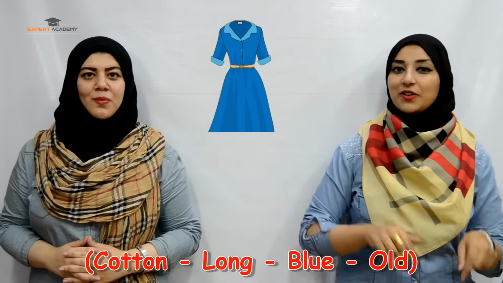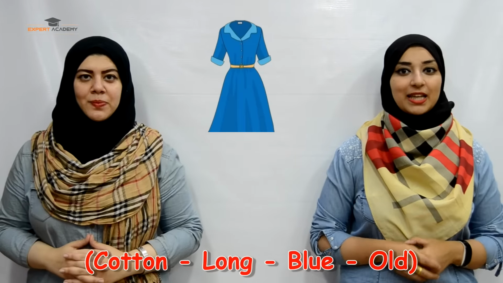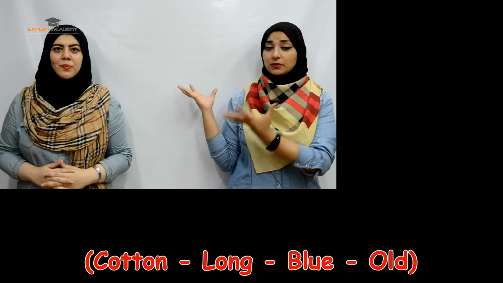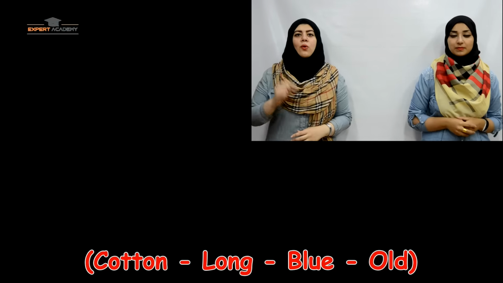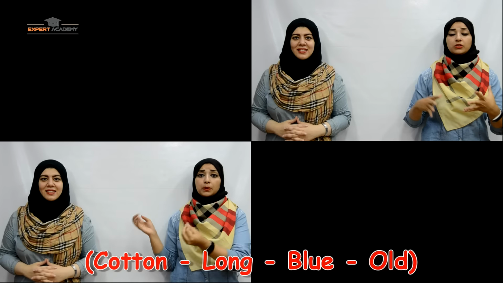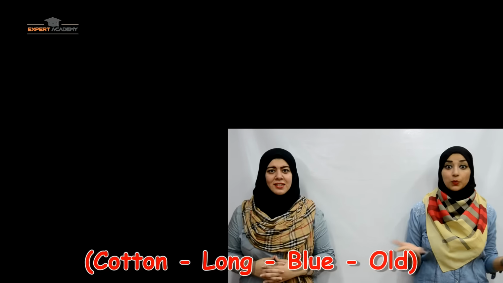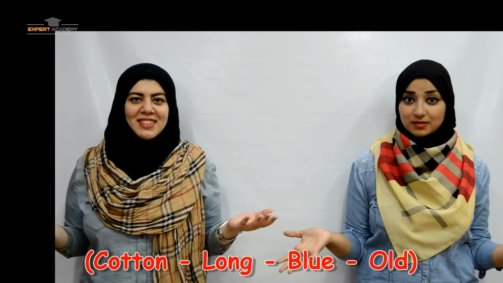Let's take an example. Let's look at this dress. If we have more than one adjective to describe the same dress, how can we arrange them correctly? We will say blue long cotton old dress, or old cotton blue long dress, or cotton blue long old dress, or old cotton blue long dress, or what? How can we arrange it?